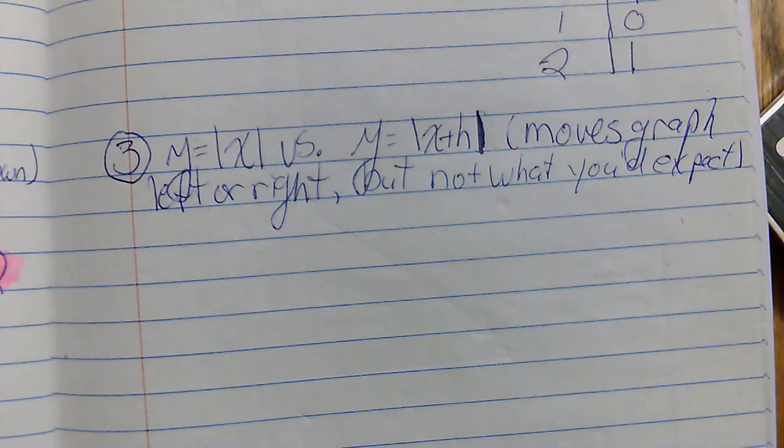Because it's actually going to move it in a way that is counterintuitive. That means going against what you instinctually thought it would do.